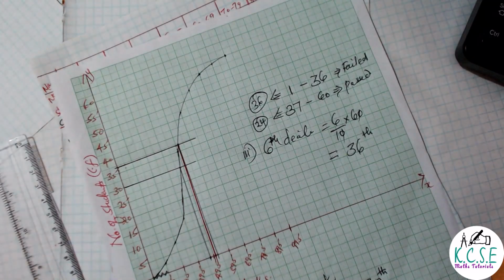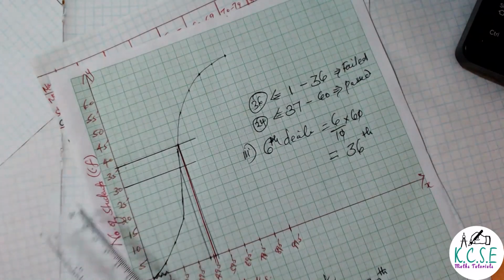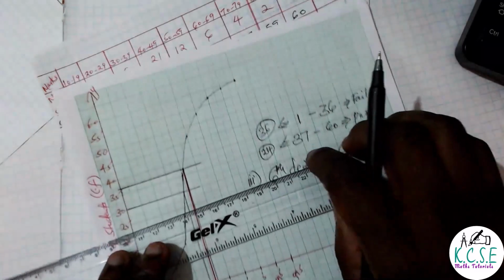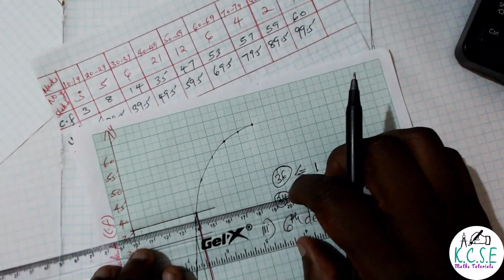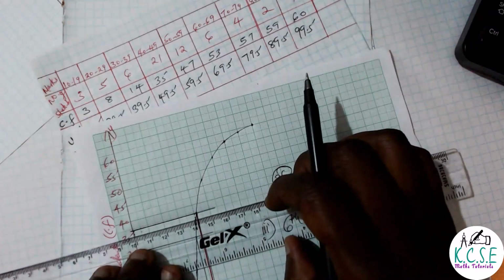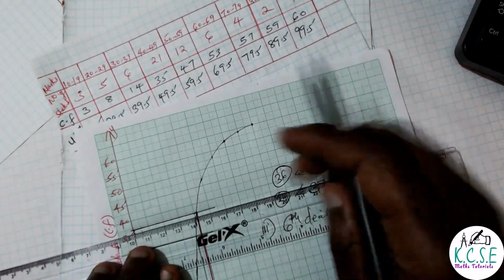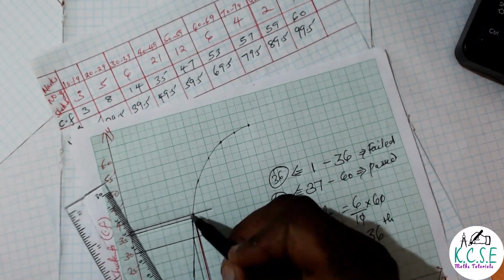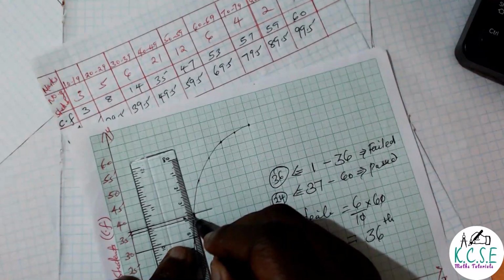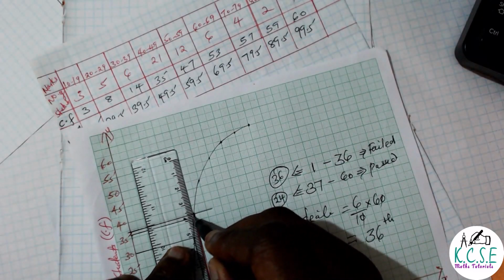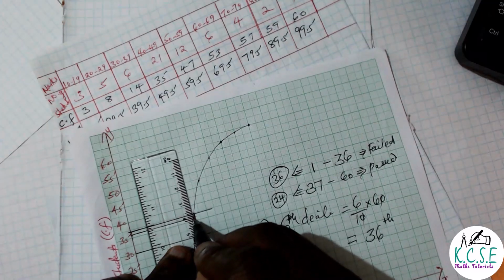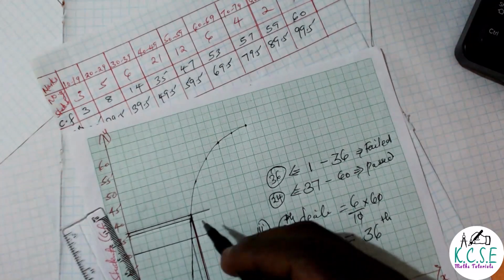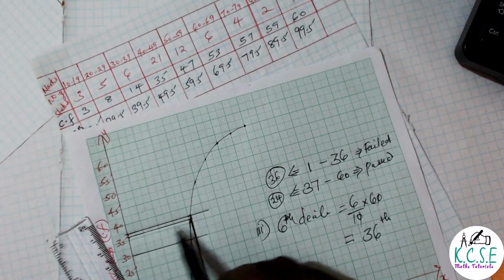So now we get the mark scored by the 36th student. We simply go to the graph, and where we have the 36th student, which is here, draw a straight line, and where it touches the curve, you drop down.